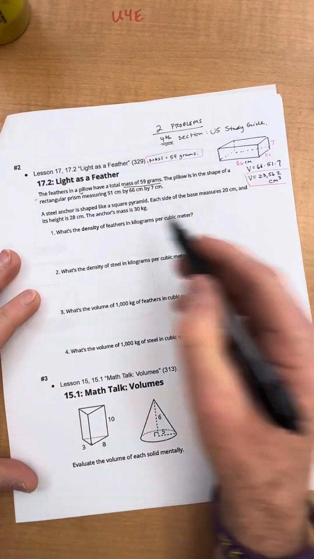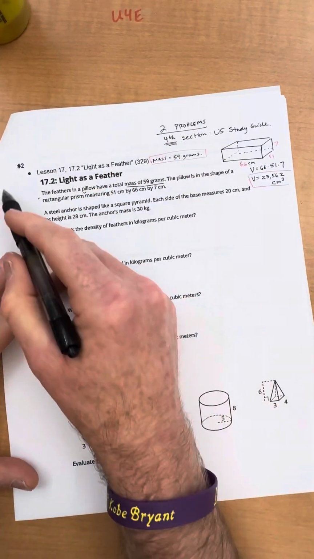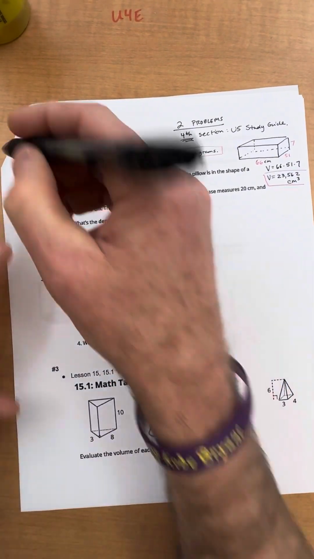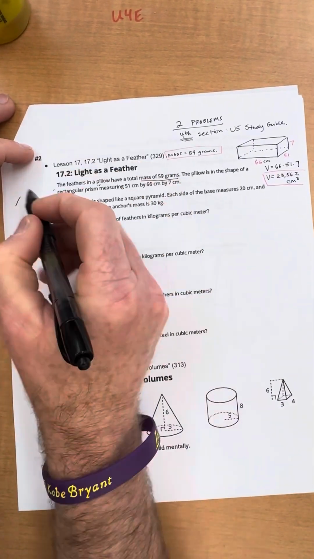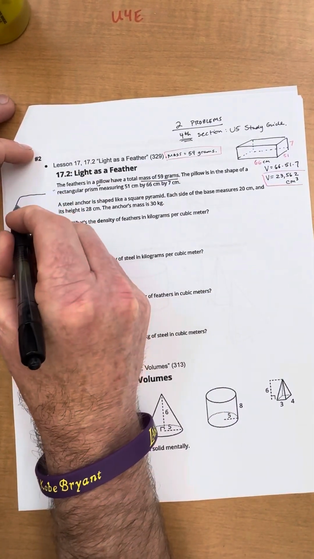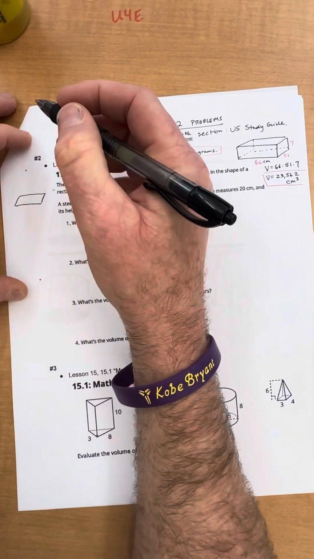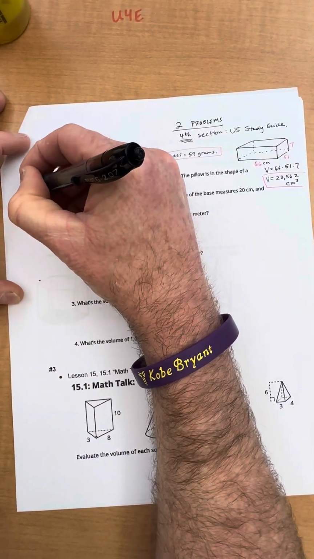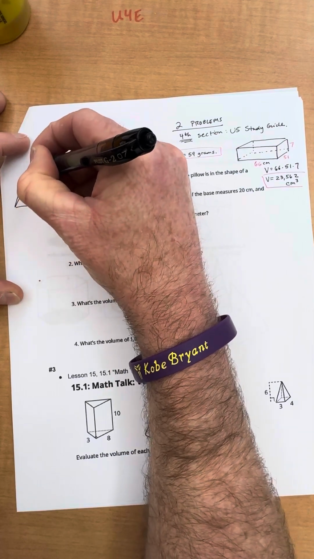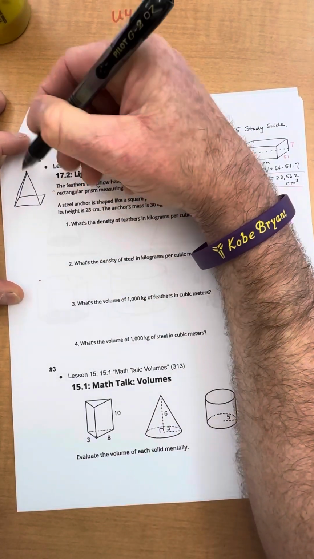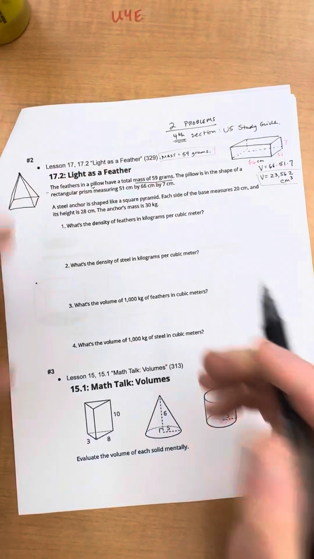Now, a steel anchor. Let's go over here for the steel anchor. I've seen a lot of these if you ever fish. I'm not much of a fisherman. I mean, it's my name, but it really should be better. My last name is Fisher, but anyway, you got a steel anchor over here.